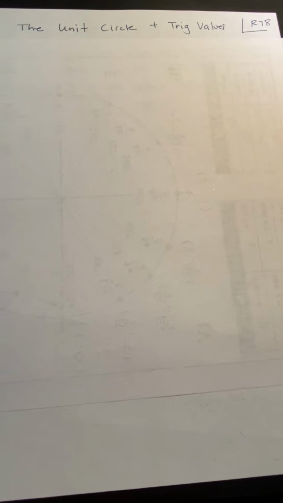Okay, so the unit circle and trig values, these notes, I do want you to copy them on page R78. So please make sure to do that.